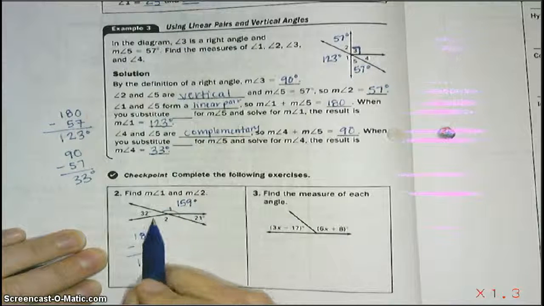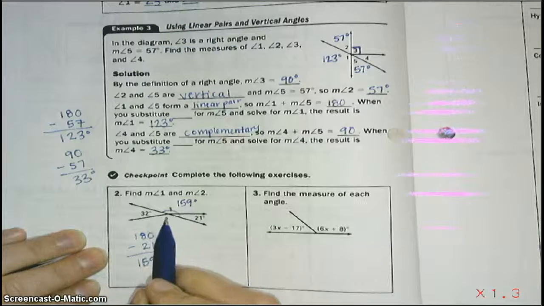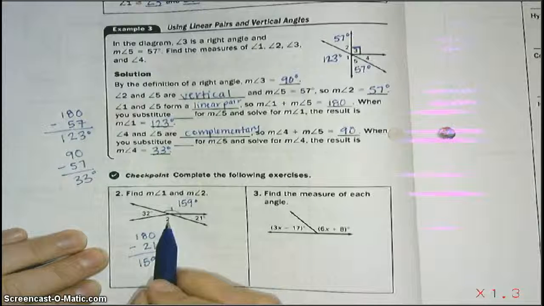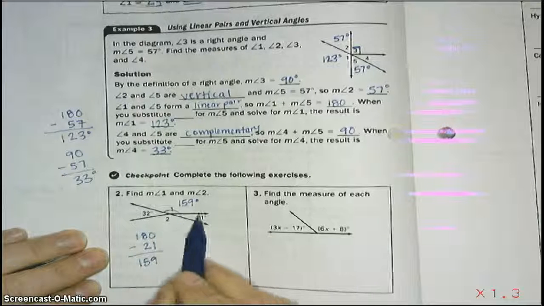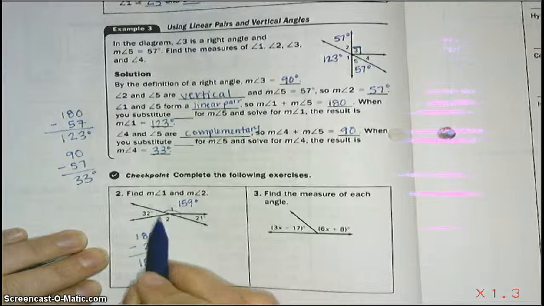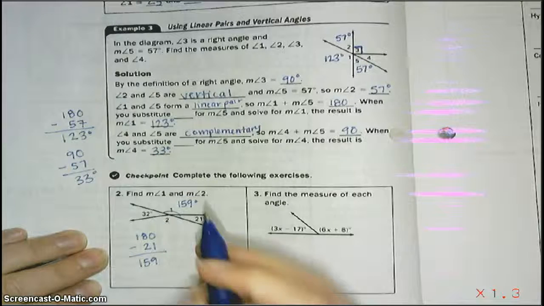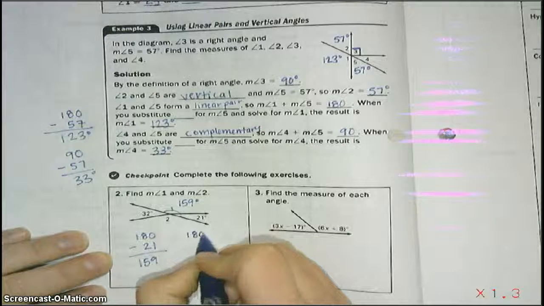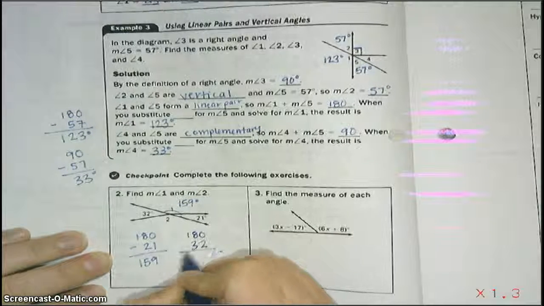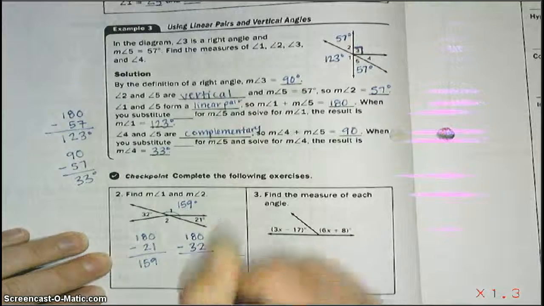Angle 2 and angle 1 are not quite vertical angles. I know they look like it, but this is not straight with that. So what you could do, angle 2 and this 32-degree angle are also supplementary. So 180 minus 32 is going to give you angle 2. And that is 148.